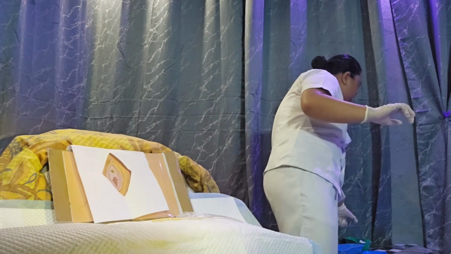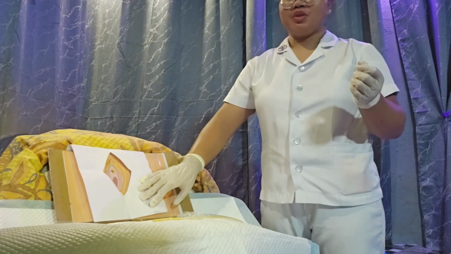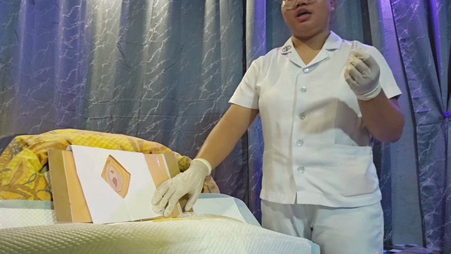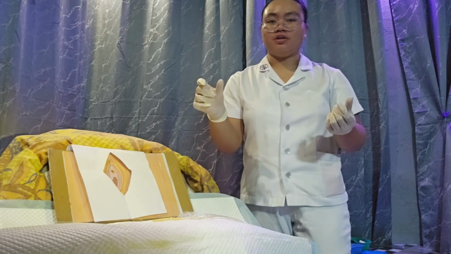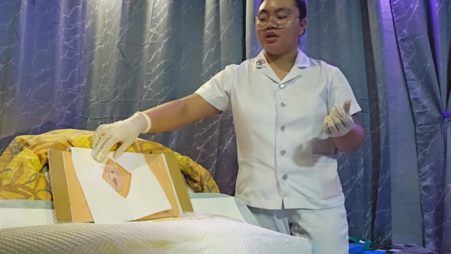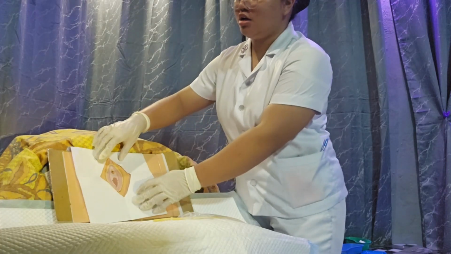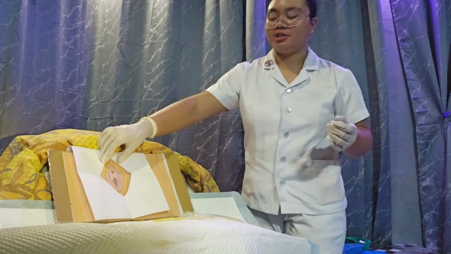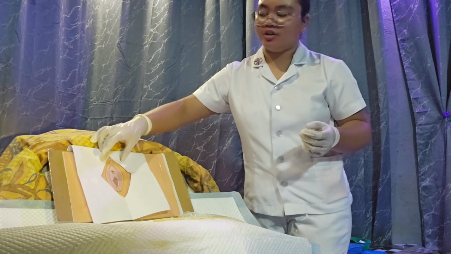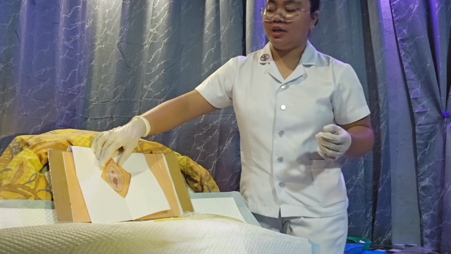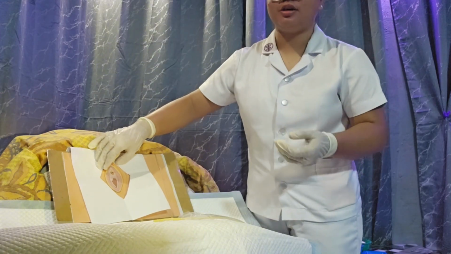So after ensuring that the meatus is already clean, we are now going to pick up the catheter 3 inches from the tip, and place our thumb and finger of the non-dominant hand into the genital area, specifically in the labia minora, and spread the folds gently to maintain the comfort of the patient, and also to have an easy visualization of the urethral opening.